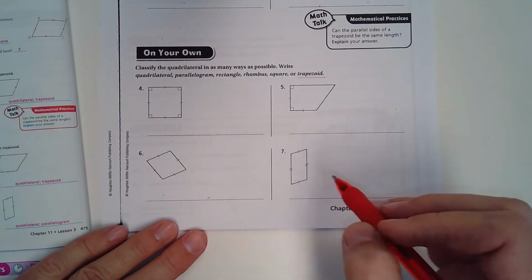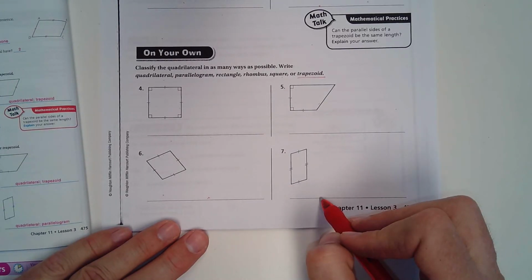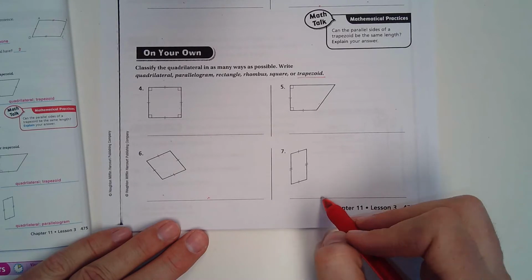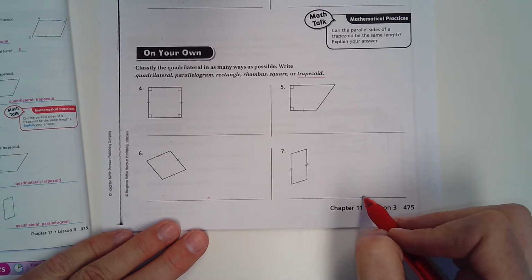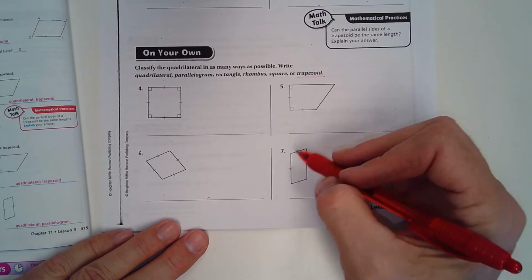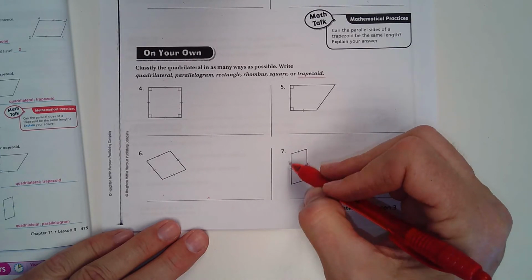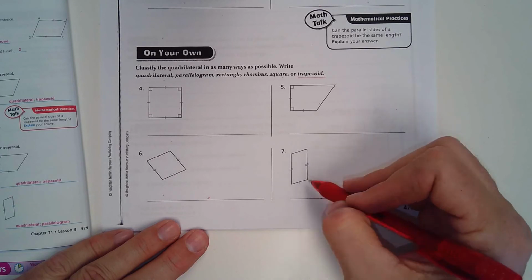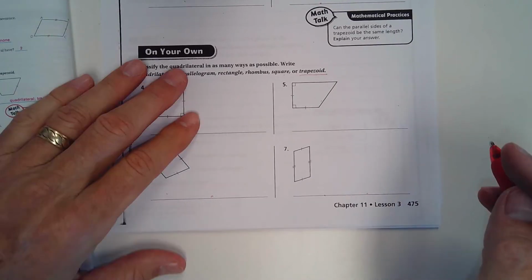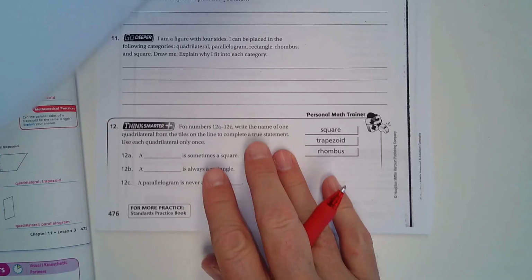And finally, this last one here, number 7, is a quadrilateral and a what? What do you call something that has two pairs of parallel sides? I'm not going to tell you that. Figure that one out.